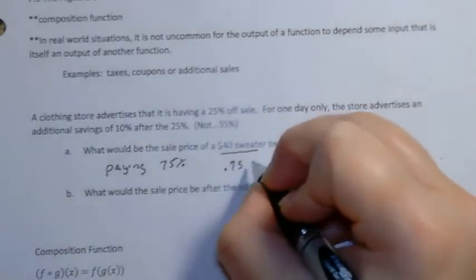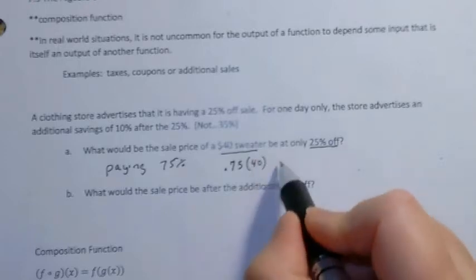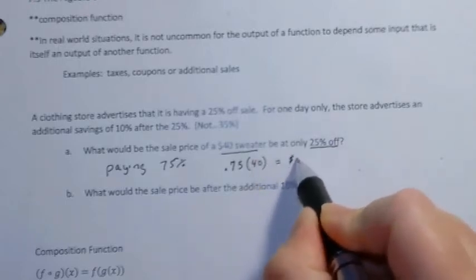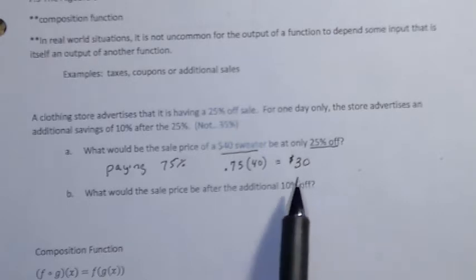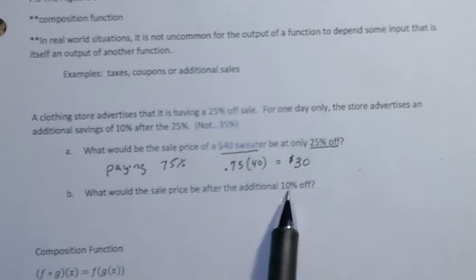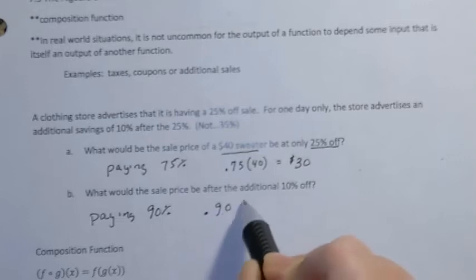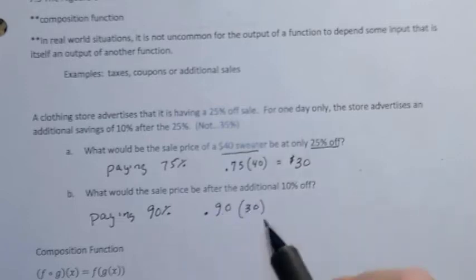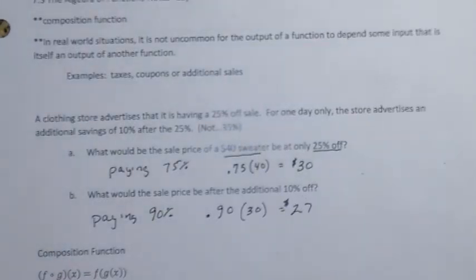So the first thing I would do is find 75% of $40. So 0.75 times $40. I put that in my calculator, or maybe I just know that one. And 75% of $40 is $30. So now the sweater costs $30. But now for one day only, this sweater that was now $30 is going to be an additional 10% off. So if it's 10% off, that means I'm paying 90%. So I've got to figure out what 90% of $30 is. And that is $27.